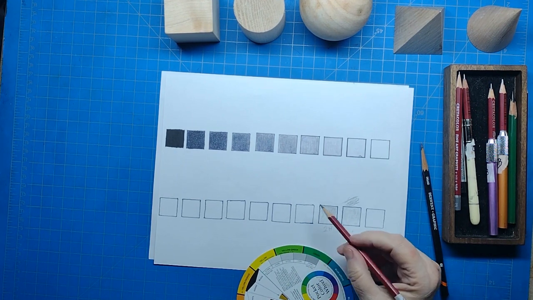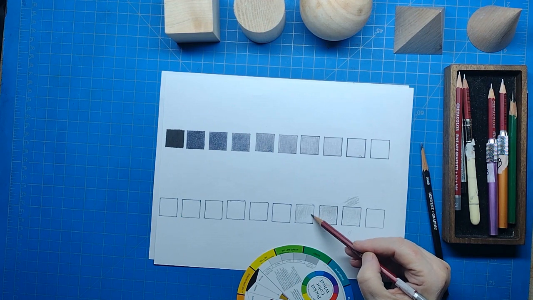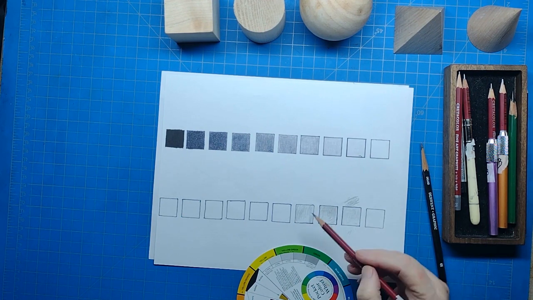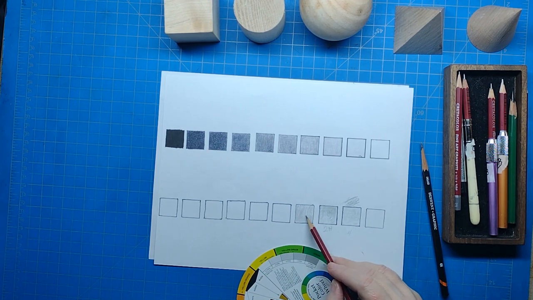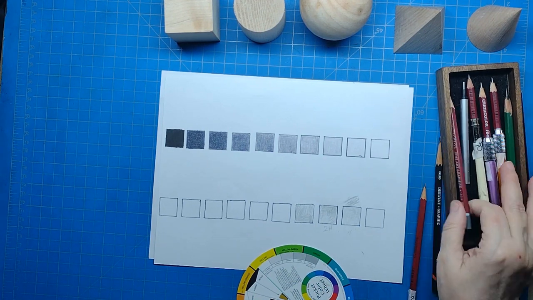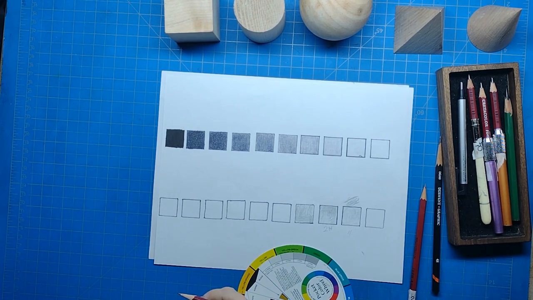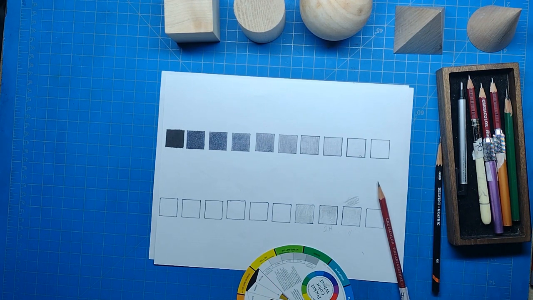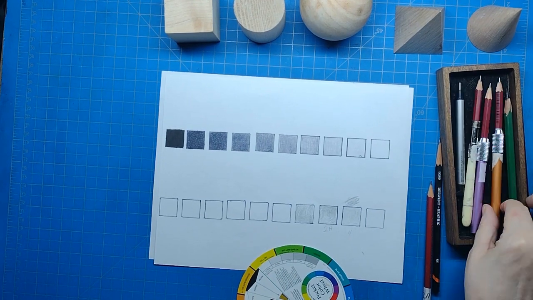And normally on this one here, I make it a combination of a 2H and an HB. So did I skip over some grades? Yeah, I did. Where's my HB?